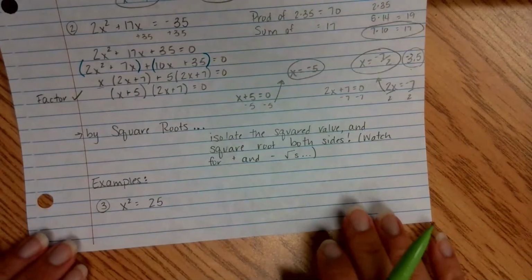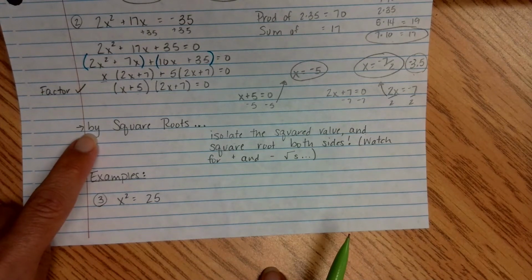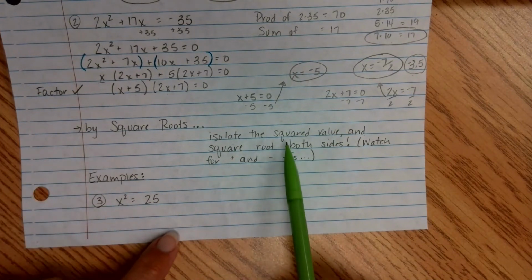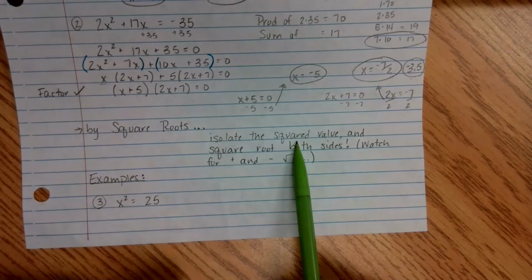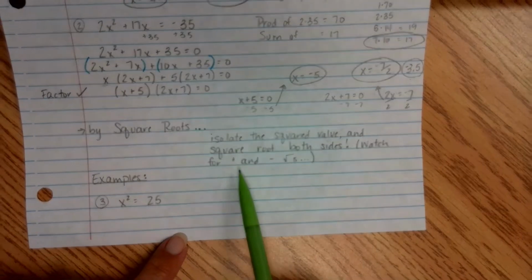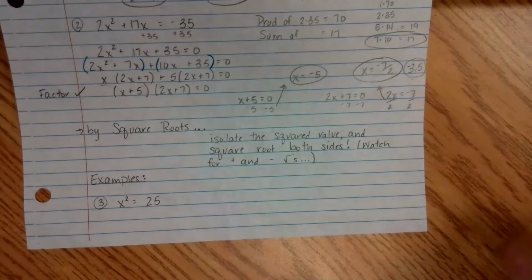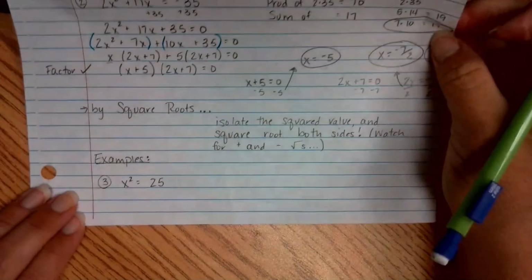All right. So the other way that we're going to solve is also by taking square roots. So by taking square roots, you isolate the squared value, whatever's being squared, and then you square root both sides. You got to watch out for your positive and negative on the square roots, because if I were to square root something, it could be a positive or negative. So we'll see that in our first example.